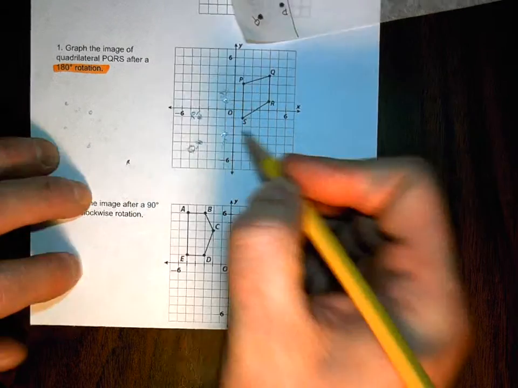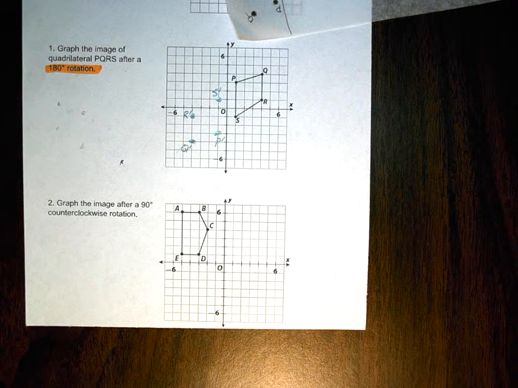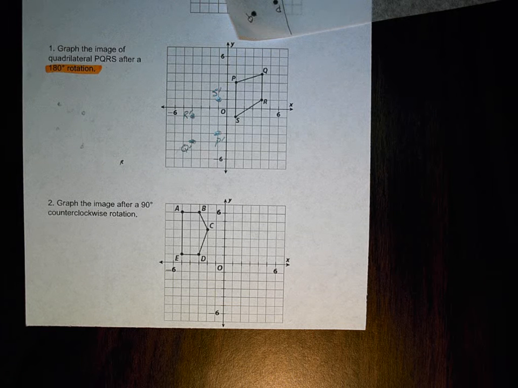Wait, these are all apostrophes? Because they're the image. The pre-image has no apostrophes. Done.